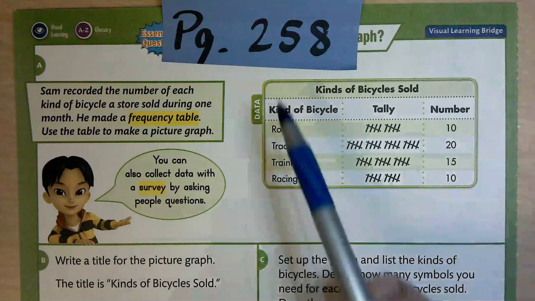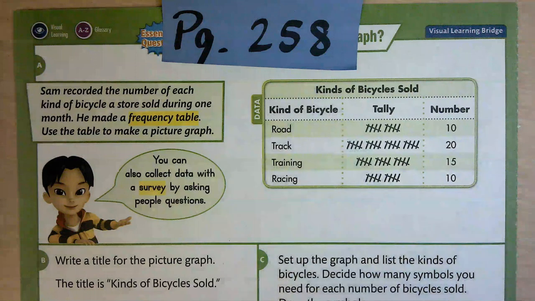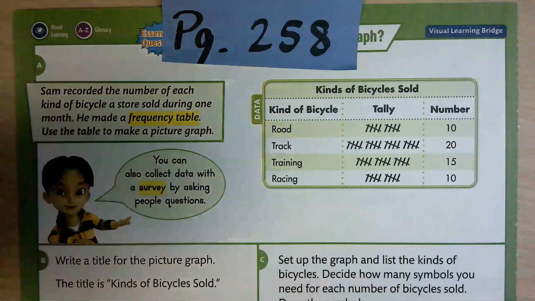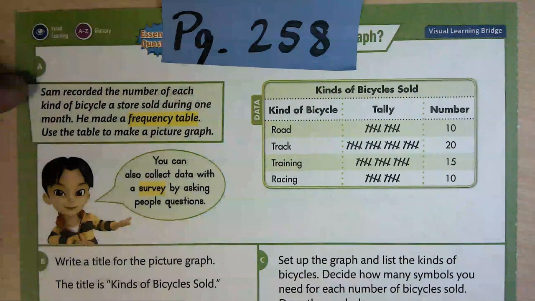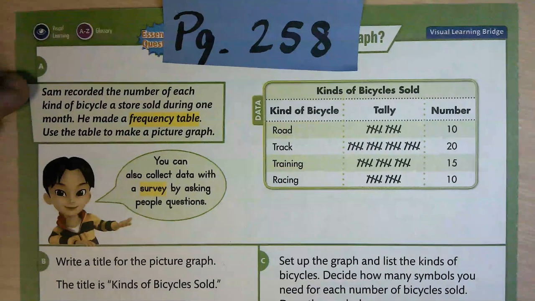Here we are on page 258, and I'm going to go ahead and read. You can follow along with me. We're going to start up here. It says, Sam recorded the number of each type of bicycle a store sold during 1 month. He made a frequency table. Use the table to make a picture graph.